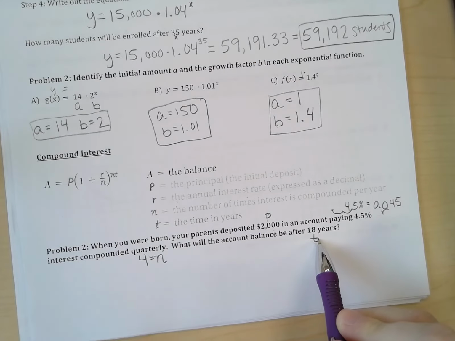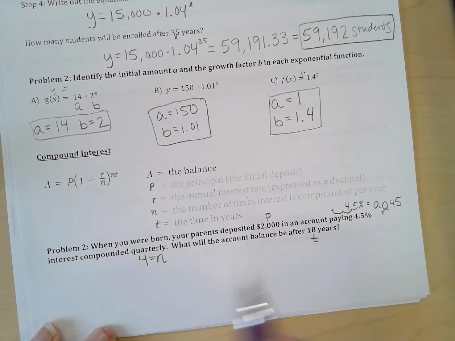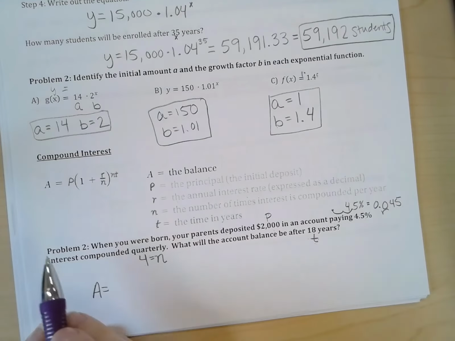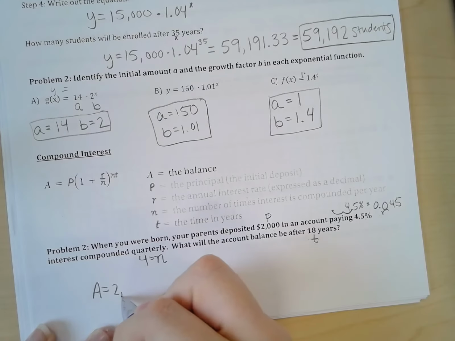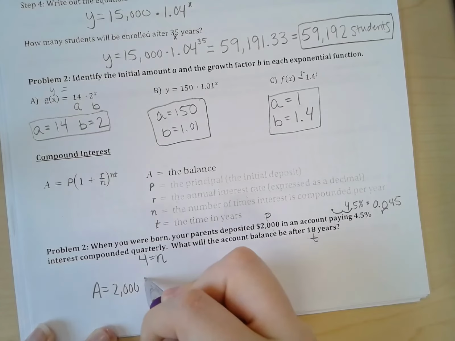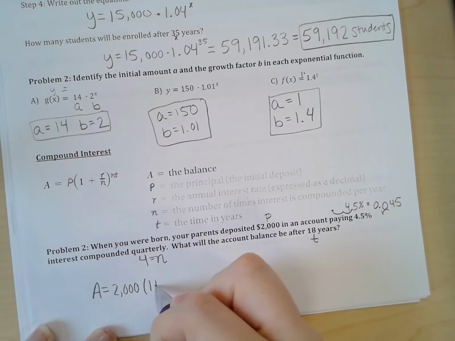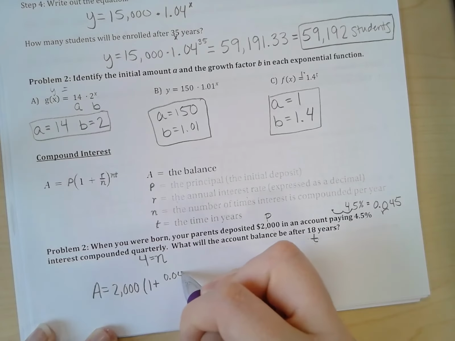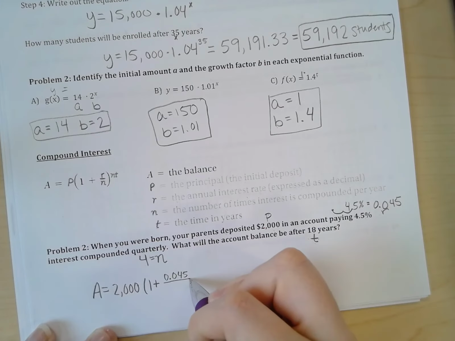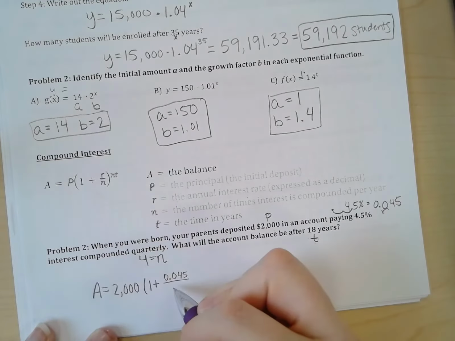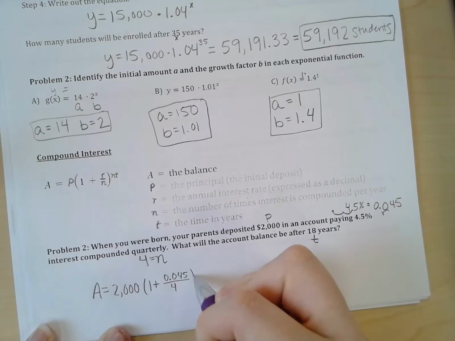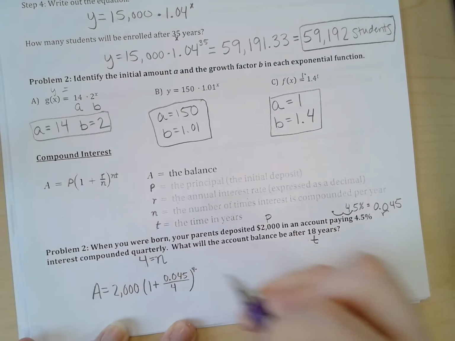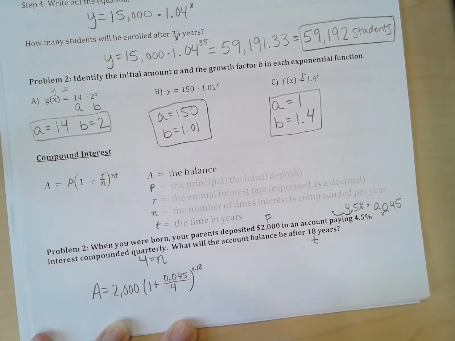So now I'm just going to plug all these numbers into the formula. A equals P. P is 2,000, parentheses, 1 plus R, which is 0.045, divided by N, which is 4, and my parentheses, and my exponent is going to be 4 times 18.